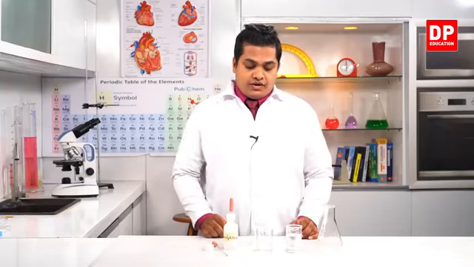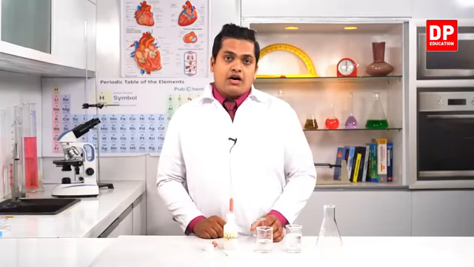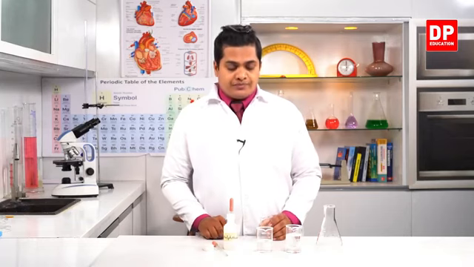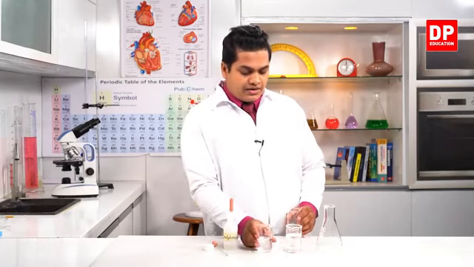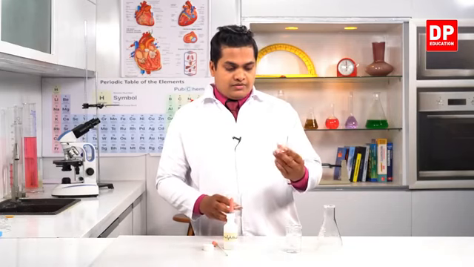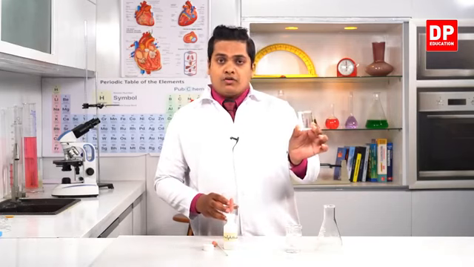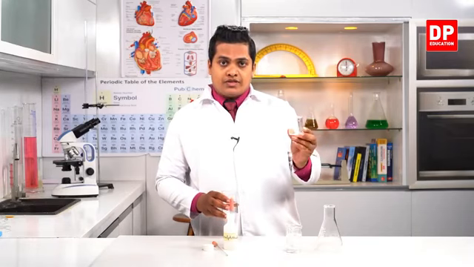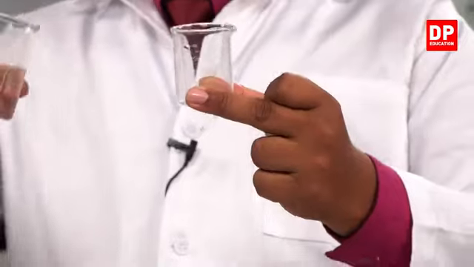First of all, we'll measure about 30 milliliters of sodium hydroxide, to get more accurate observations very clearly. We'll get about 30 milliliters of sodium hydroxide solution into this smaller beaker.